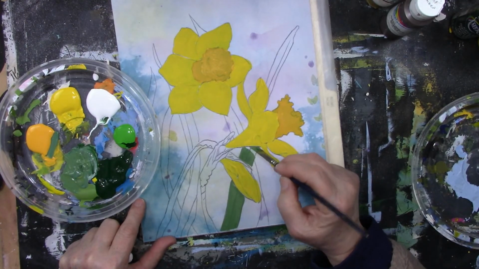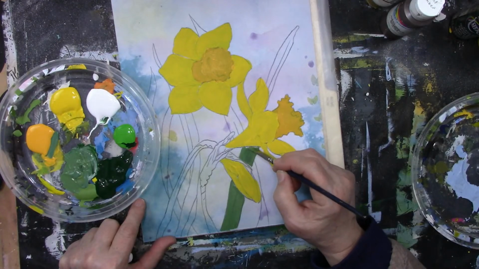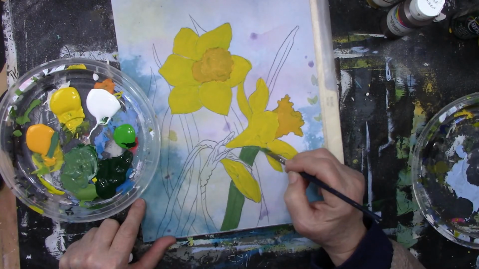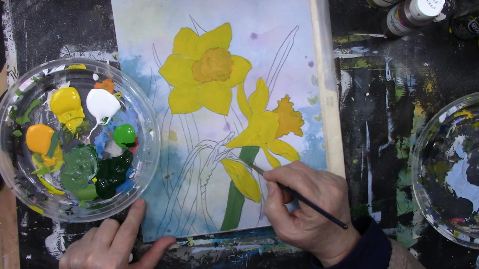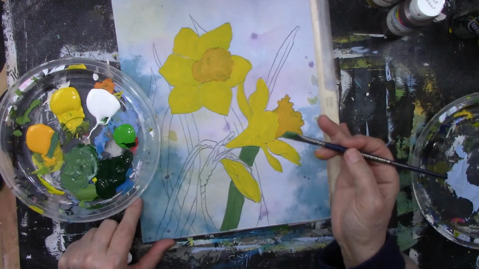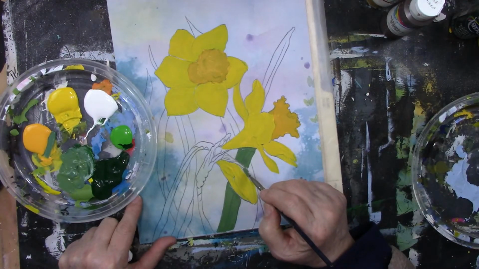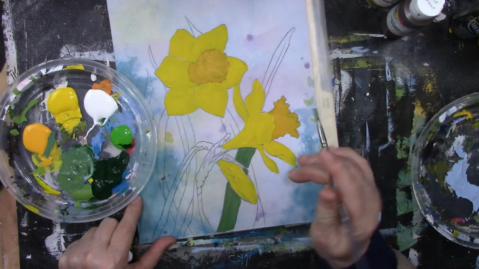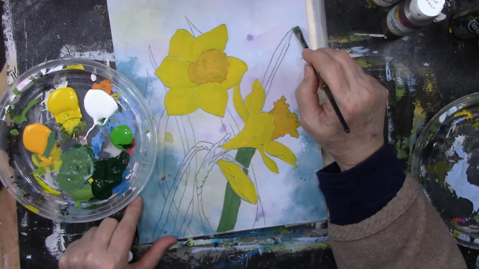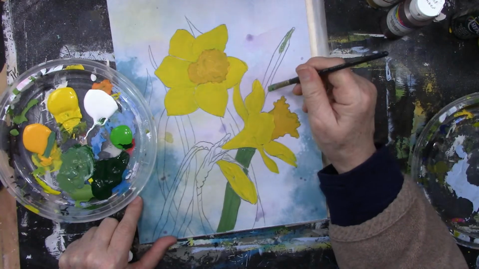So it's not that difficult to do these if you do it in this way. Because once you have your base coat on, you don't have to worry about covering all of the areas with the proper shading.